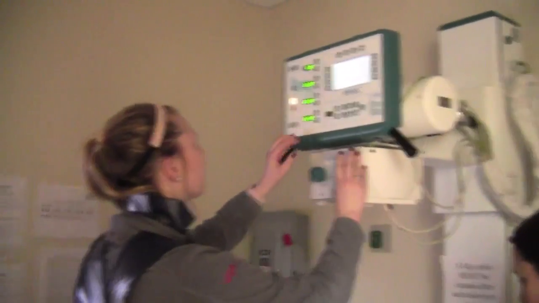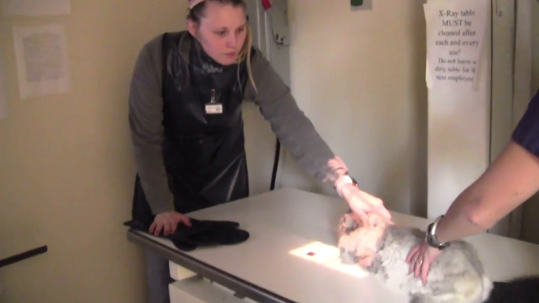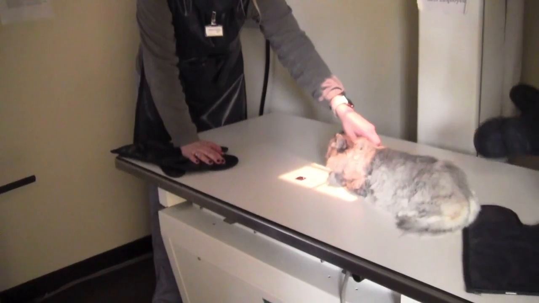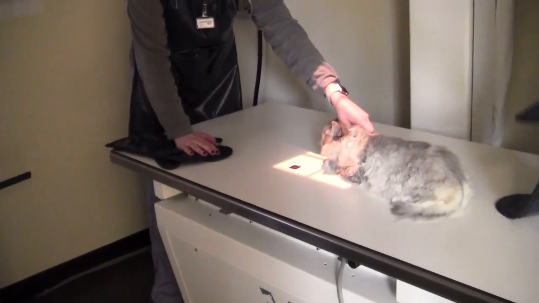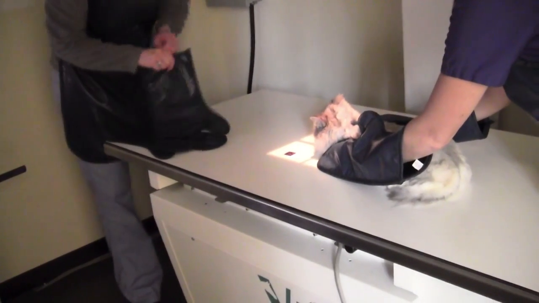Once I have entered the kVp and mAs based on the technique chart from my measurement, I will place the patient in dorsal recumbency with forelimbs extended cranially, with nose between the forelimbs and hind limbs extended caudally.